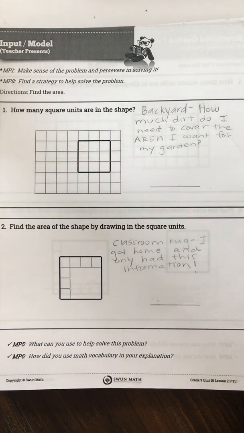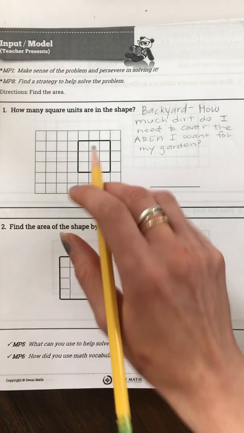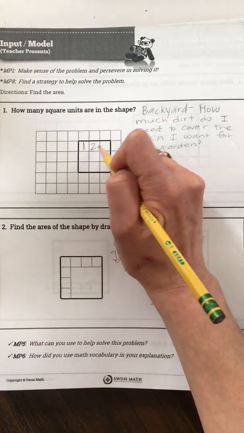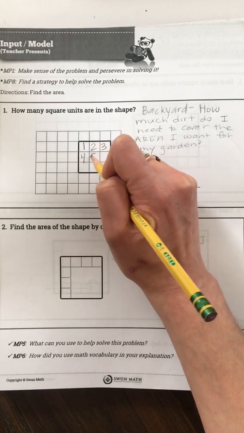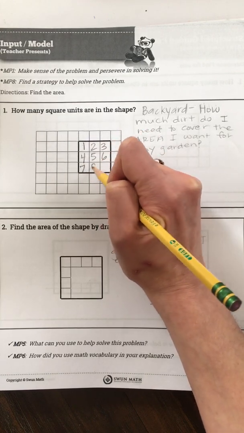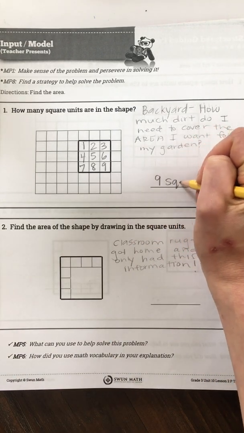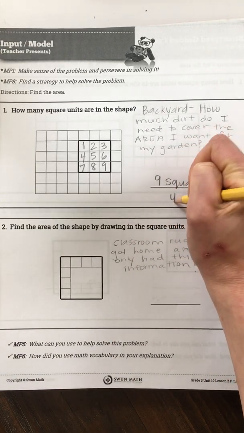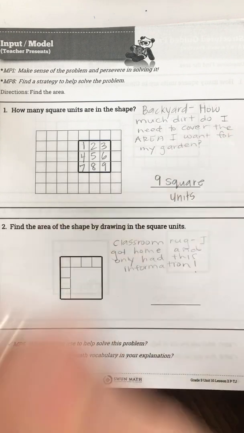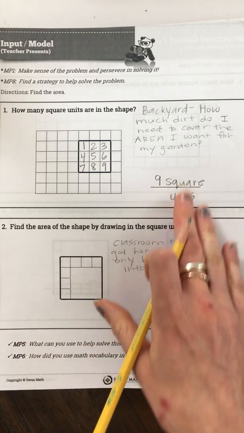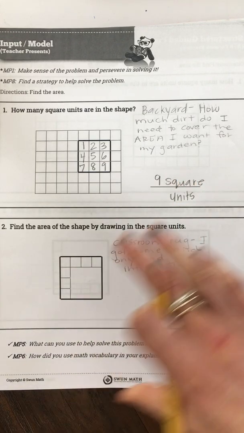And so I would look here, and I know that I can count up the square units in my entire area. So I have 1, 2, 3, 4, 5, 6, 7, 8, 9. 9, and I'm just going to write square units because it doesn't specify if I'm working with inches or quarter inches or half inches or centimeters, so I'm just going to write square units, okay?